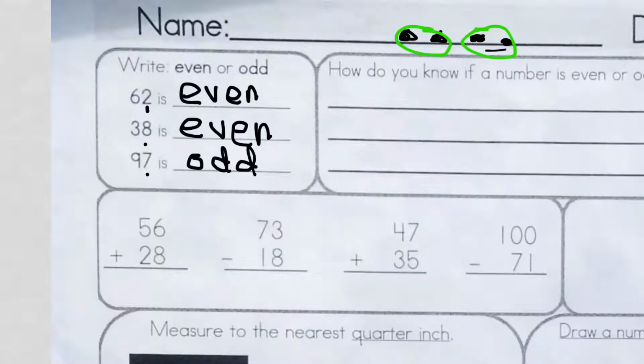So how do you know if a number is even or odd? If someone is left out of the group, it would be an odd number. If all groups have partners, it is even. Something like that, explaining how you know if a number is even or odd. It's all about having equal groups of 2, and if there's any leftovers, it's not equal.